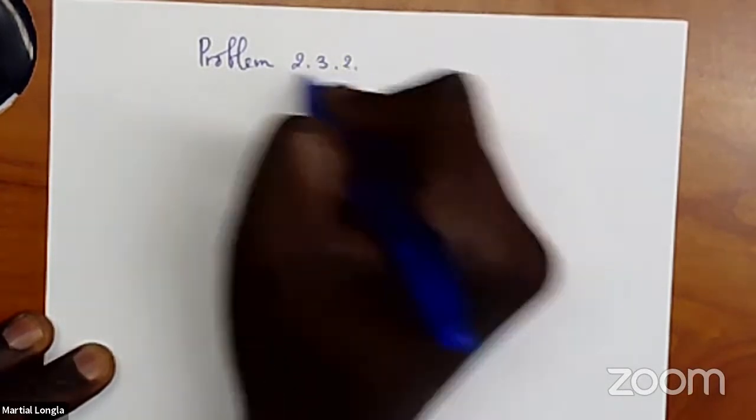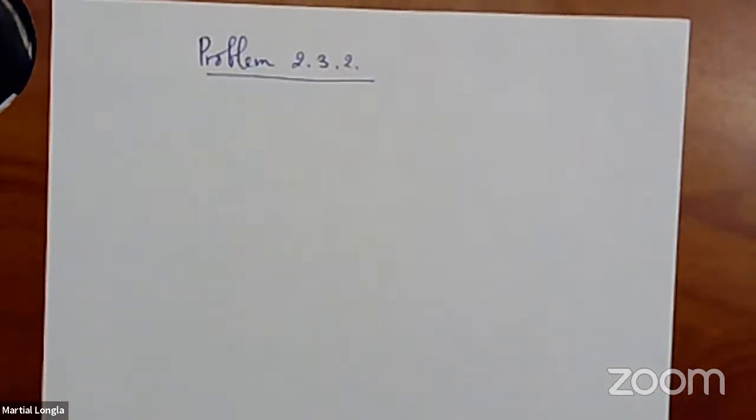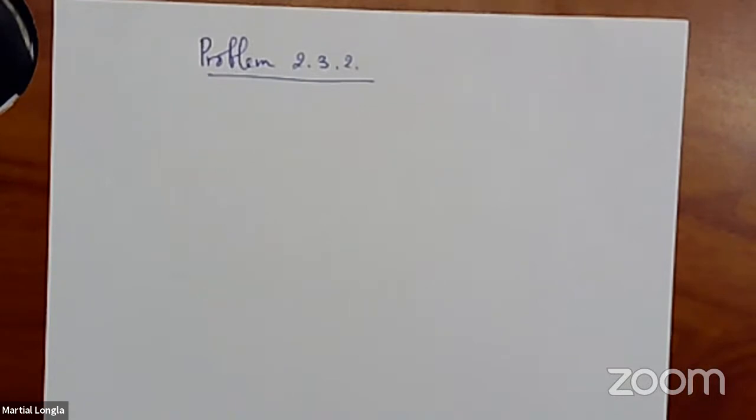2.3.2. And this is the time where we are allowed to make mistakes, okay? Don't be too harsh. You have the right to make mistakes.